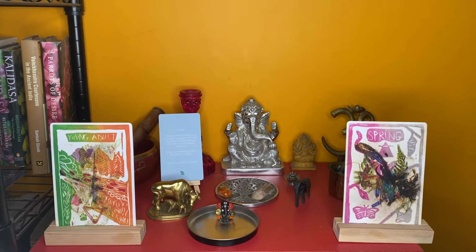So for me, the energy that I wanted to capture with the spring and the young adult was that I wanted to allow my latent talents to germinate and to come forward, and I wanted the young adult energy to push me to get out of my comfort zone so that I could experiment with what I want to, so that I could discover myself, rediscover myself, and define myself once again. So that's the energy that I wanted to encapsulate for this altar.